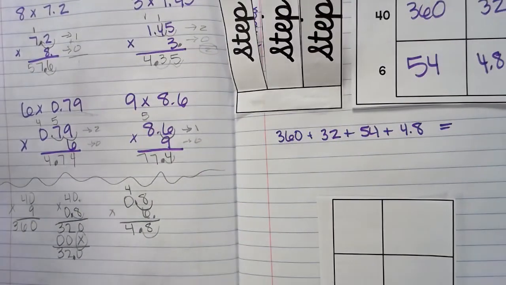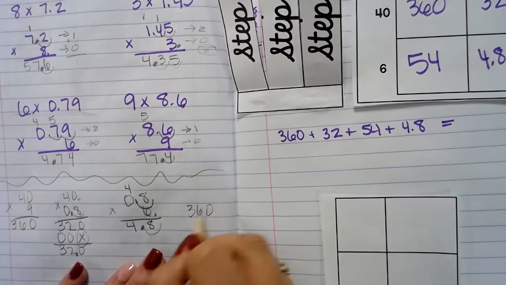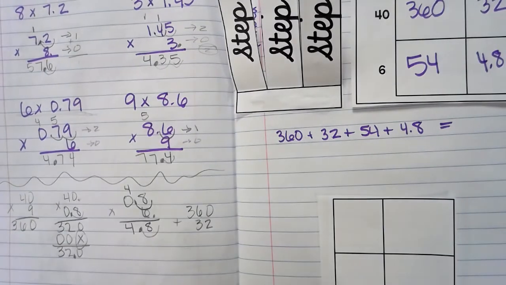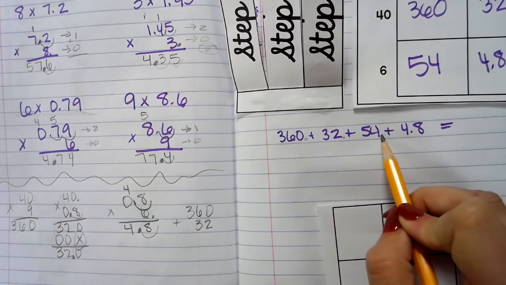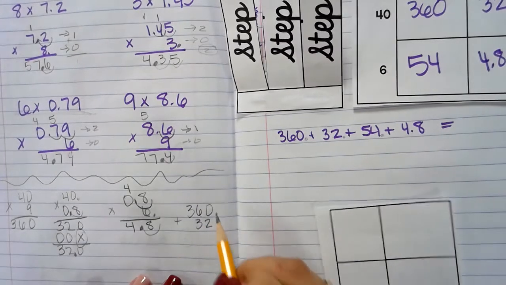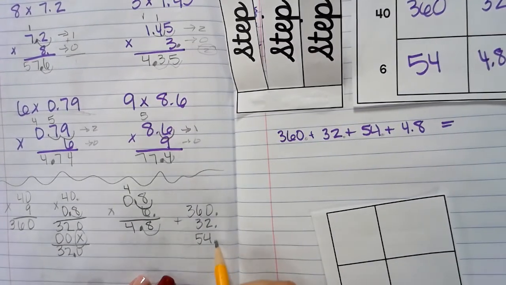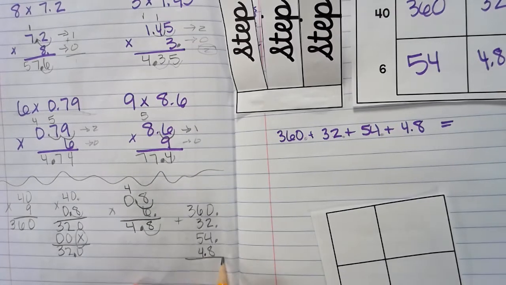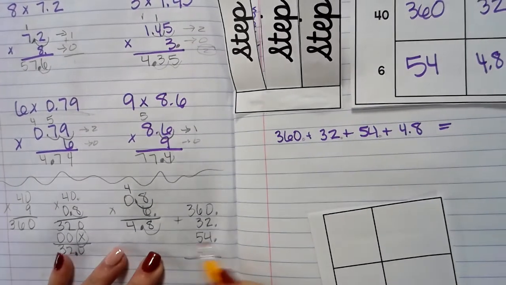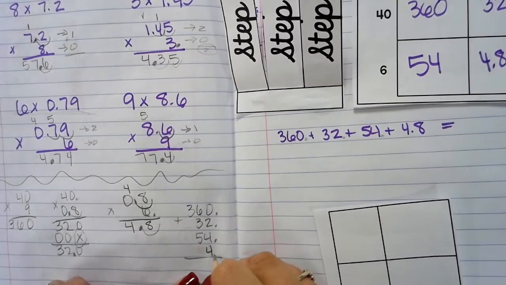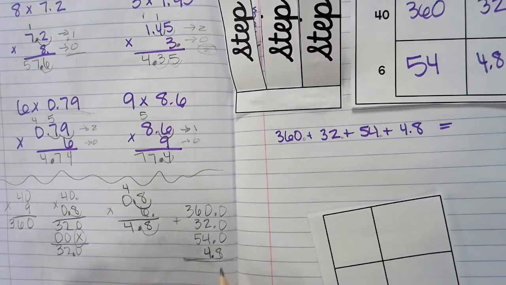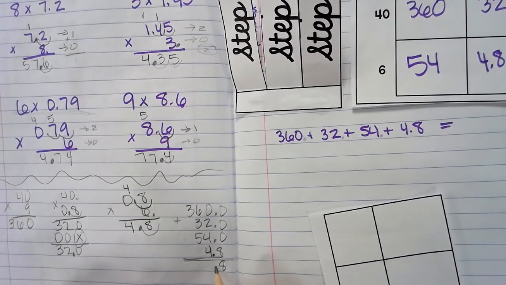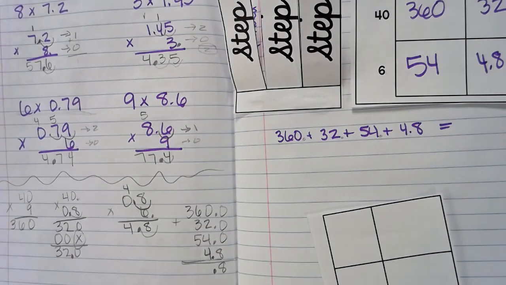I'm going to again go over to my scratch paper, and I'm going to do 360 plus 32. When I add, I must line up the what? I must line up those decimals. So decimals at the end, decimals at the end, decimals there. Okay, so 360, 32, 54, 4.8. Oh my goodness, I have to move that over because I have to line up decimals when I add, okay? And then I can plug in zeros here. So I have 8 plus a bunch of zeros is 8. Decimal comes down. Decimals fall when you add and subtract. They are counted when you multiply or divide.